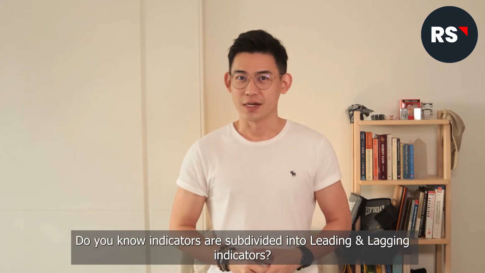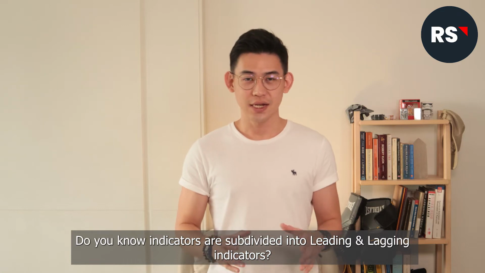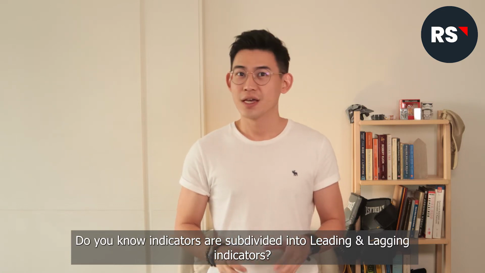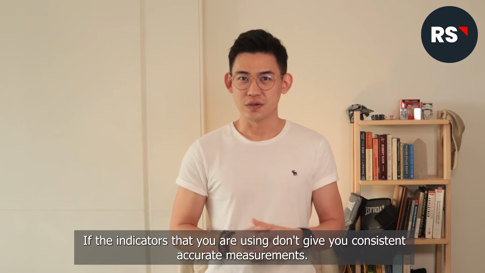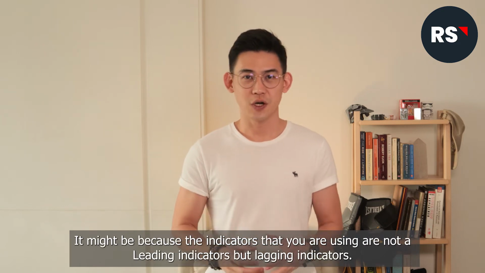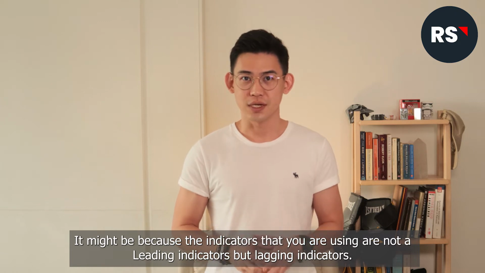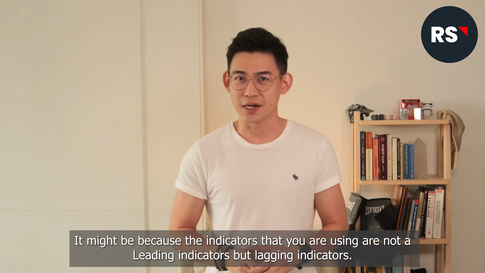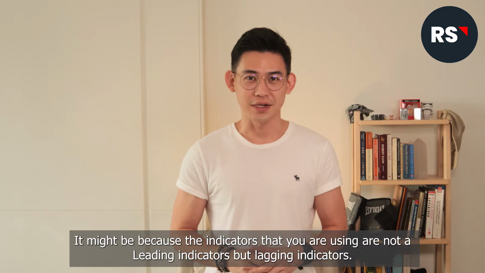Do you know indicators are subdivided into leading and lagging indicators? If the indicators that you are using don't give you a consistent, accurate measurement, it might be because the indicators that you are using are not leading indicators but lagging indicators.